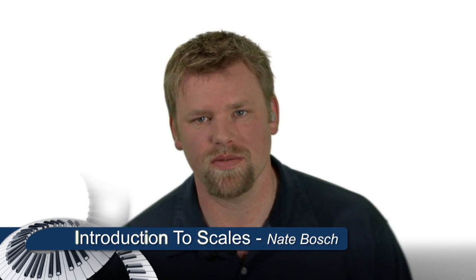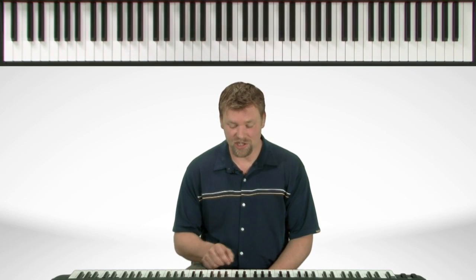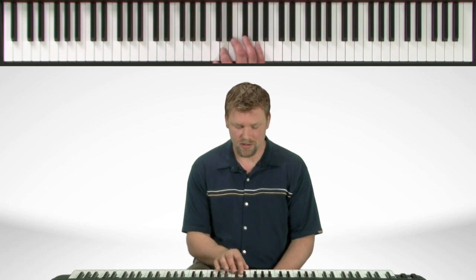In this section, I'm going to introduce you to scales, what they mean, why we use them, what they're good for. First of all, let's start with what is a scale? Well, a scale is a succession of notes played after each other. So we'll start at C. Notes played in succession from C to C, and that particular scale is called a major scale.